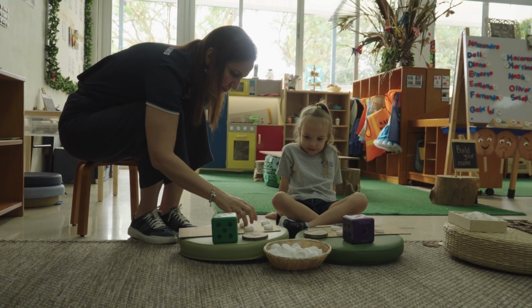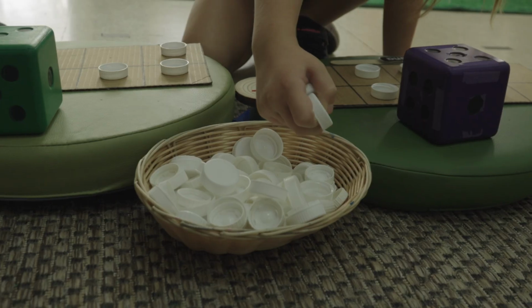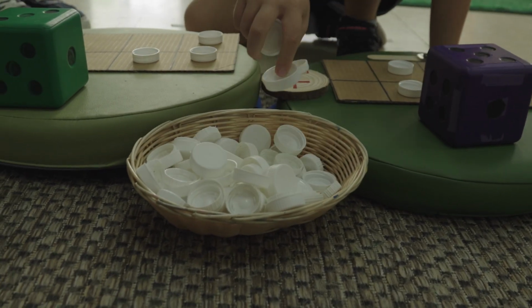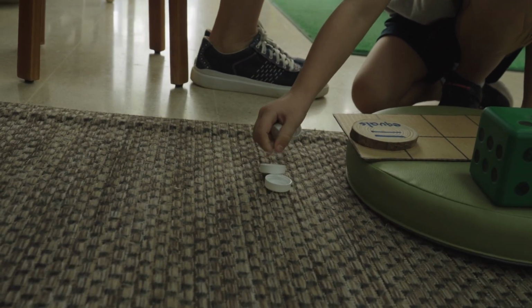So the objective at the end was for them to say, okay, 2 plus 2 equals, and show me the number in different ways. They showed me the same number using the dice, using manipulatives, using other objects. They came up with all of that by themselves because it was not me modeling. They were discovering through that process.